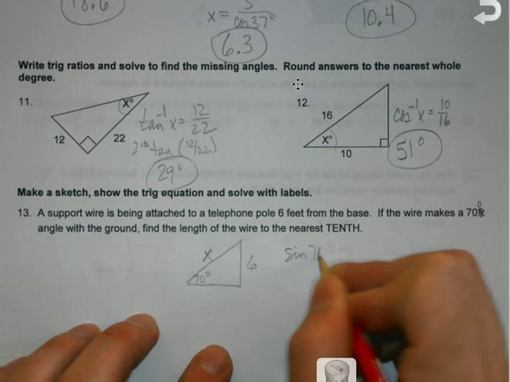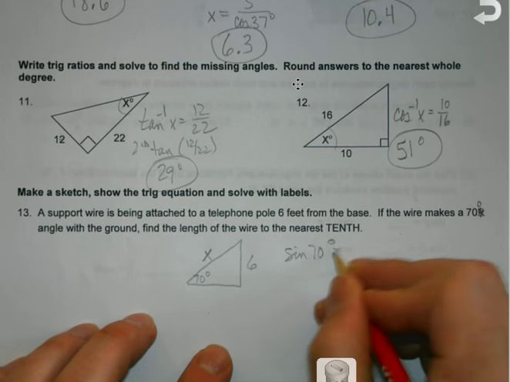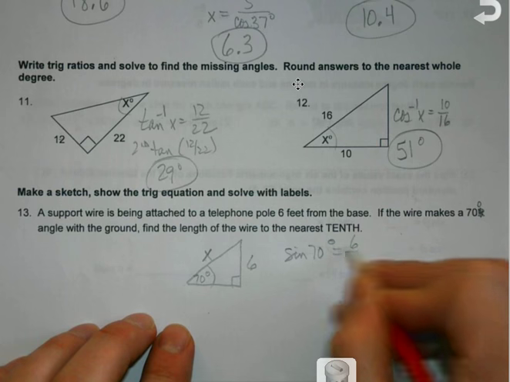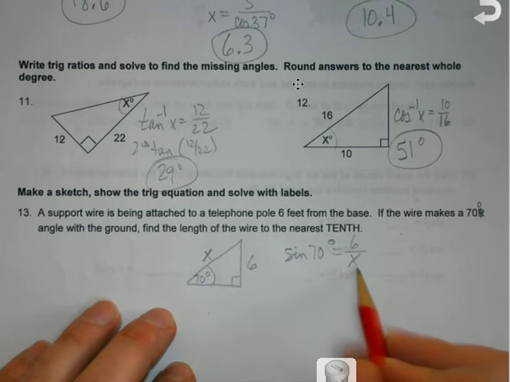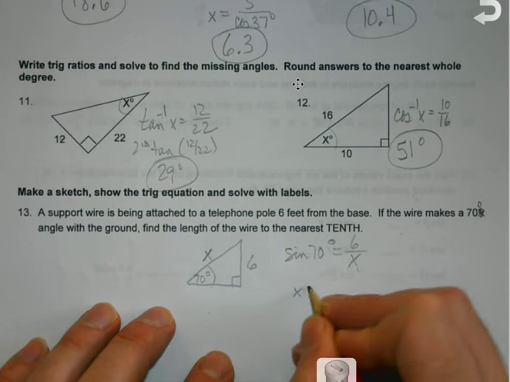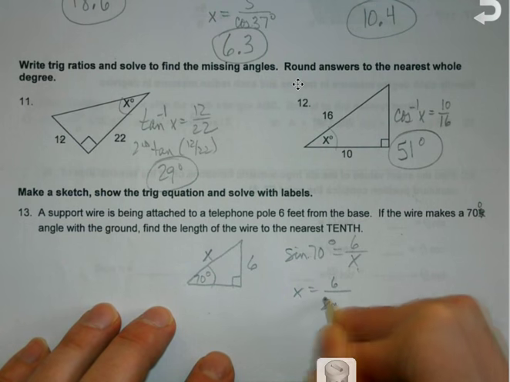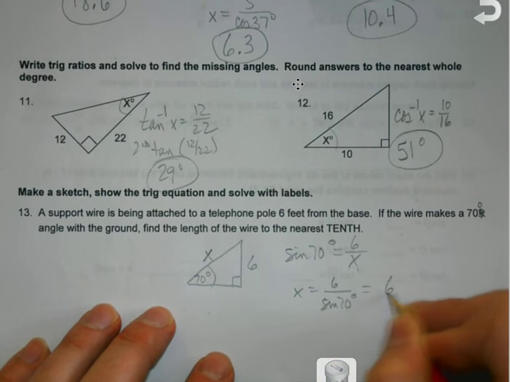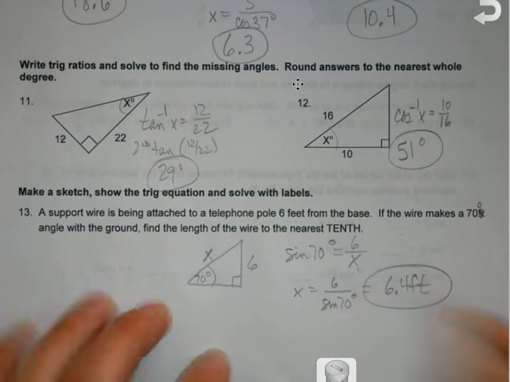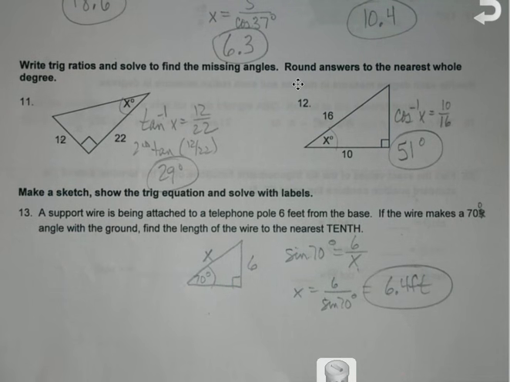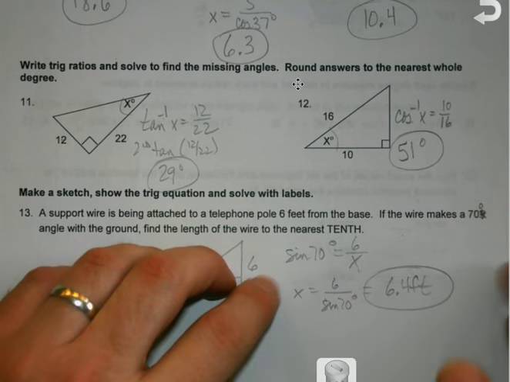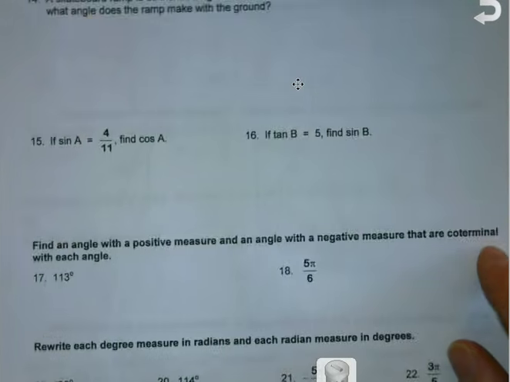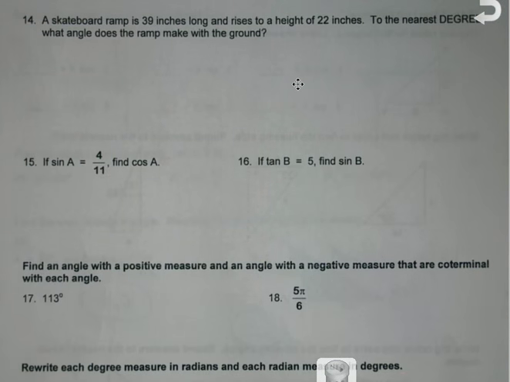That would be the sine of 70 degrees, which is opposite over hypotenuse. Again, with x down here, we're going to be dividing by the sine. So x will end up being this, which means the support wire's length is going to be about 6.4 feet. And again, with all of these, like I say in every one of these, details are going to make or break you. So hopefully you take enough time to make sure you're in good shape with these.